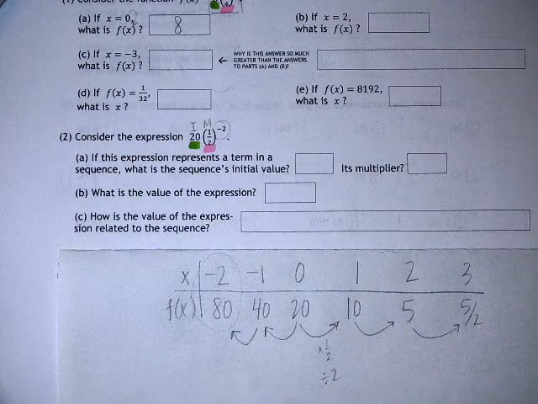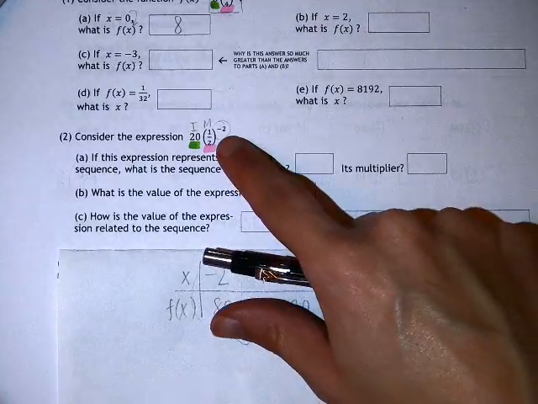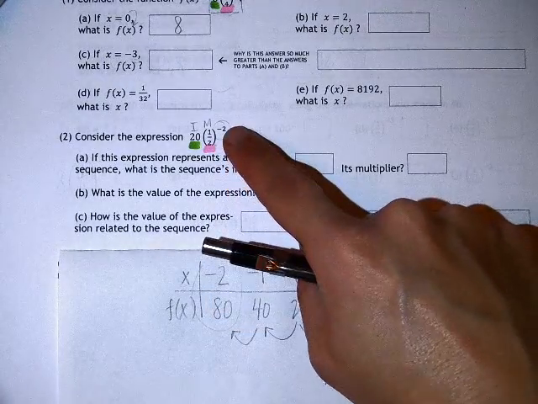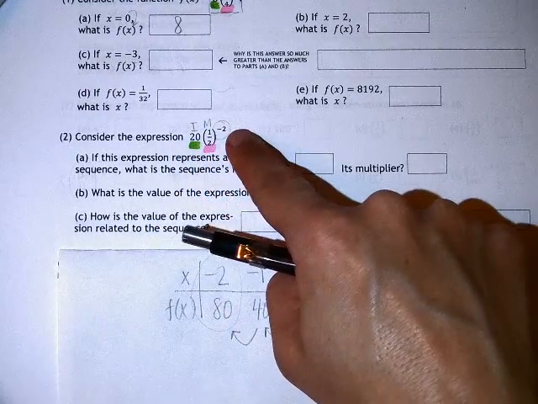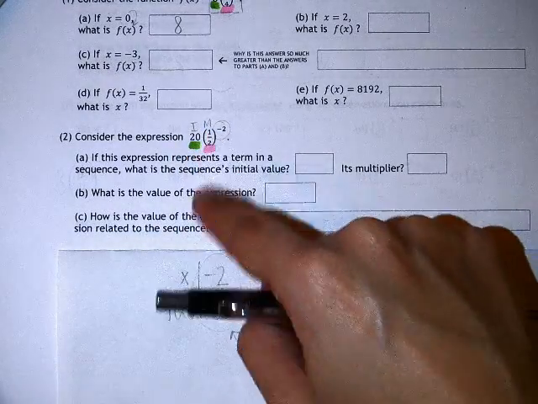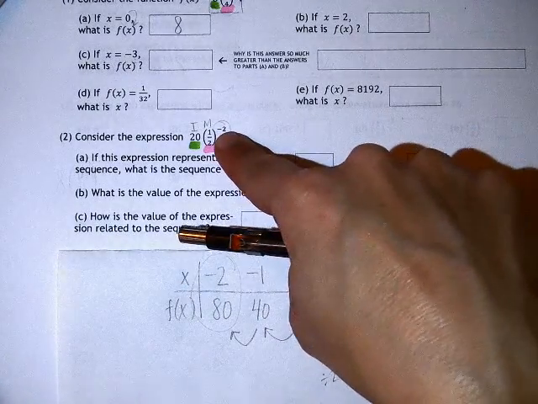If you can think about it mathematically, another way to look at letter C is to ask yourself, well, how would you have gotten 80? Does this make sense that this answer, 20 times 1/2 to the power of -2, is 80? How would that answer have come about? Did I have to make a table to get there? Could there have been another way?